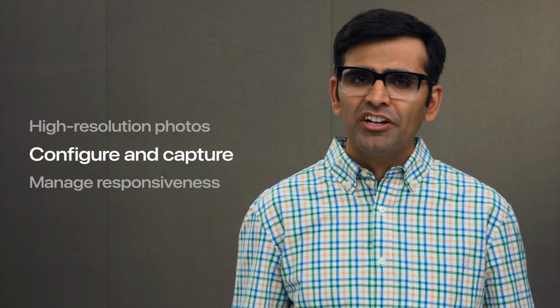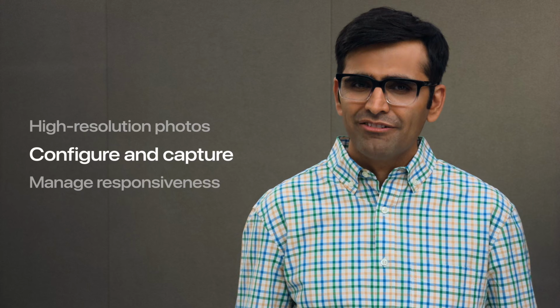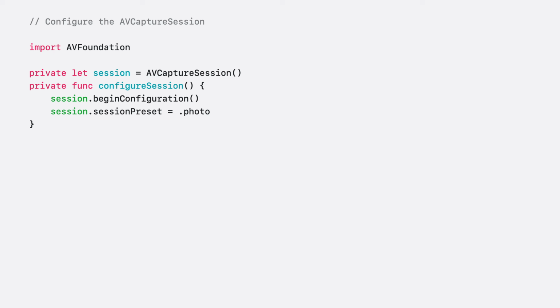Next, let me share how to configure the capture session for high-resolution photos. I'll start by creating an AVCaptureSession, and then configure the session. Note, only the photo preset supports 24 and 48 megapixel photos. Other presets do not support it.